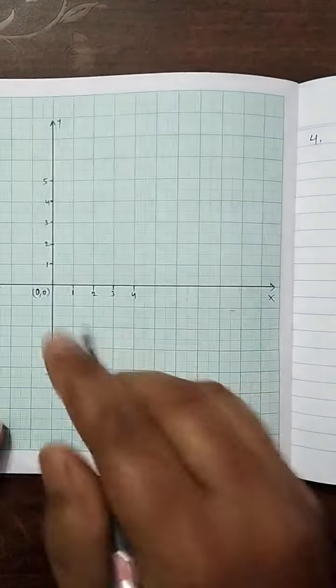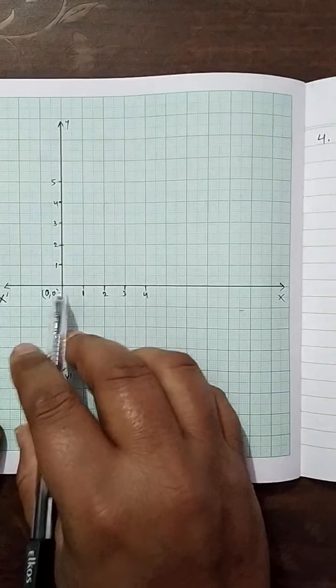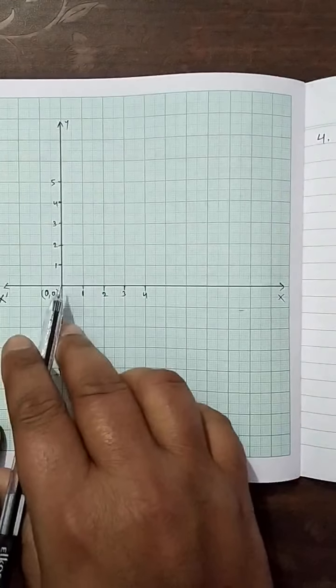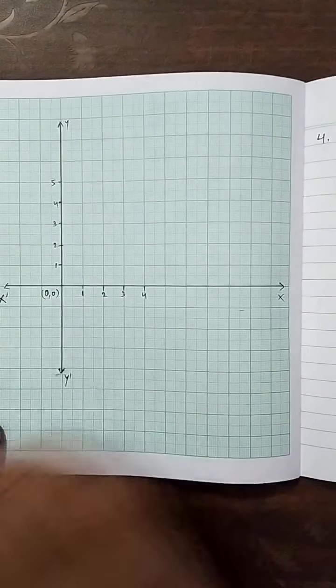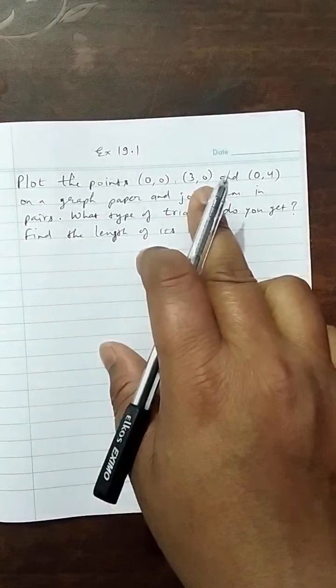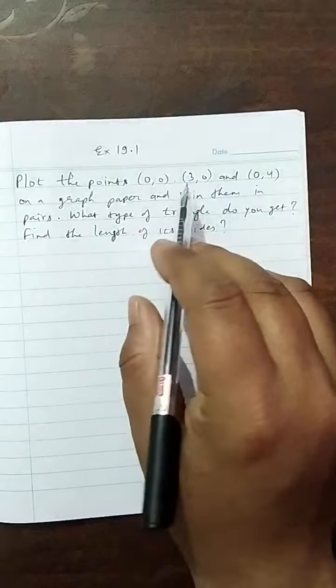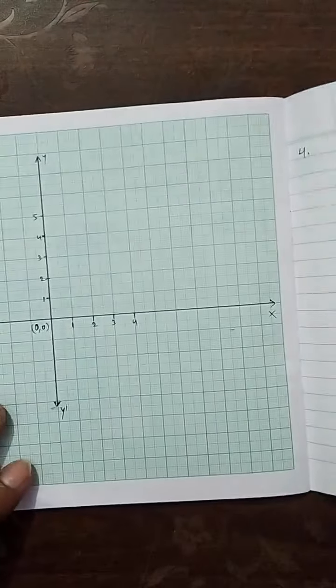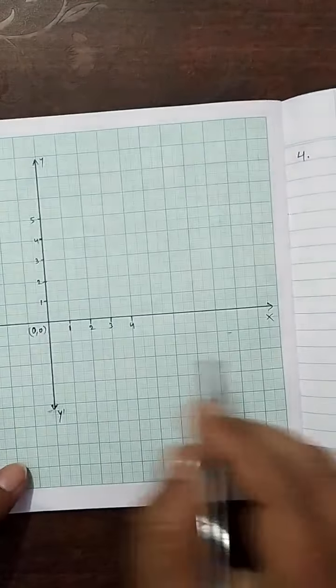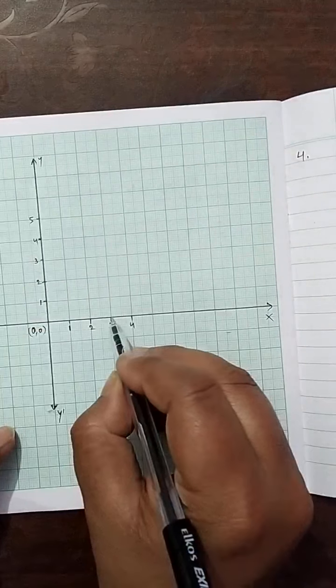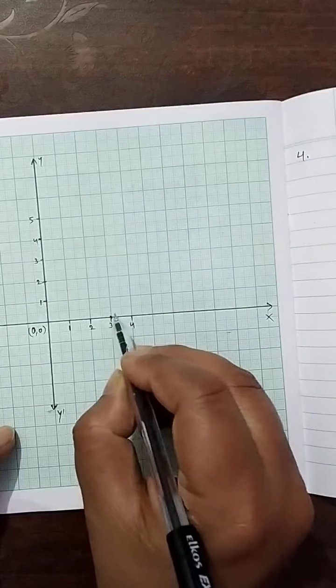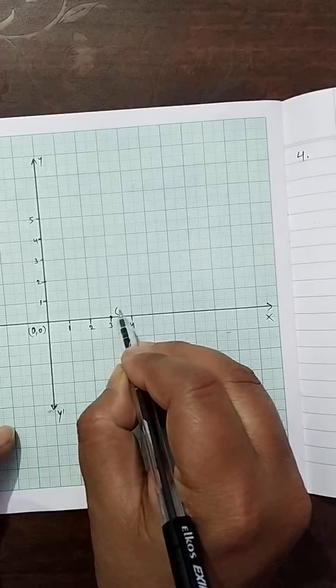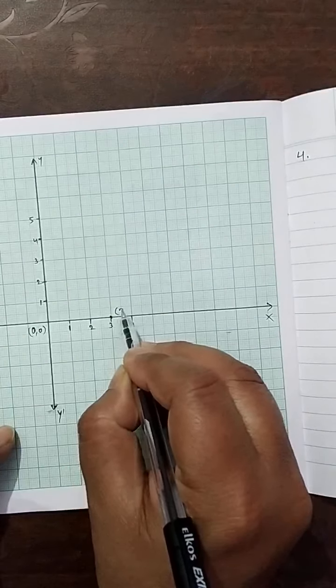I have told you that this point of origin where x and y intersect is known as (0, 0). Second is (3, 0). So first we will take x and after that y. So in x, 3 is here and in y, 0 is here. So the point will lie here. This is (3, 0).